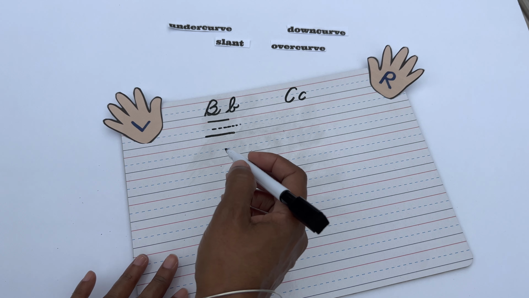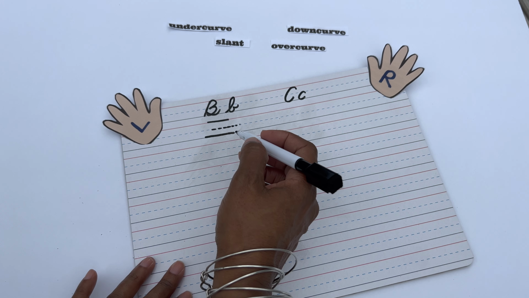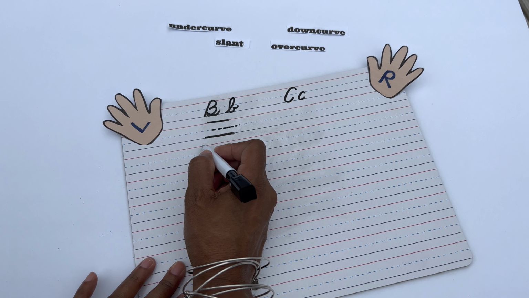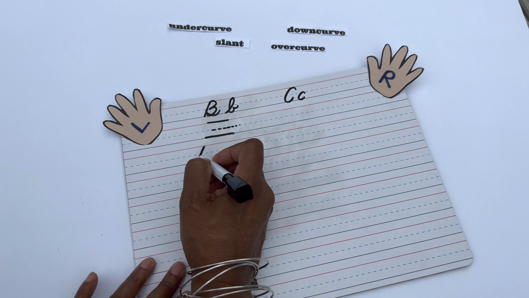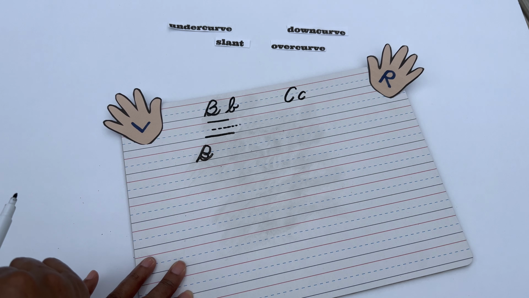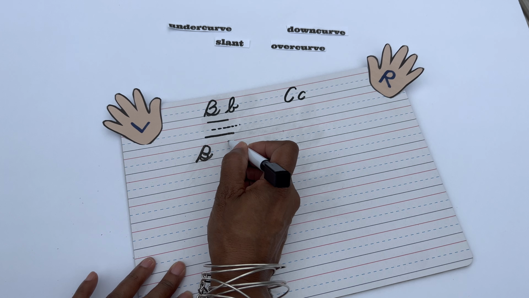So here we have the letter B, and we're going to start right here with the slant. And then we're going to do an over curve. So here we go. We're going to go down, back up, around, in, back out, in, and then over. Again, that's the capital letter B. So we're going to try it again.